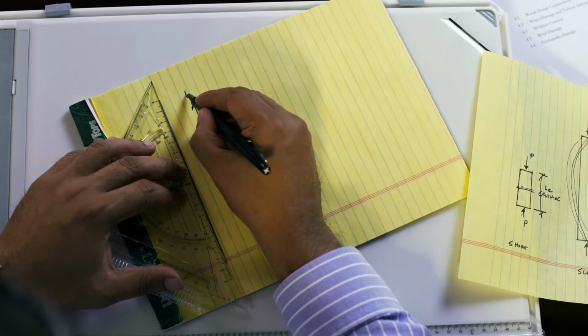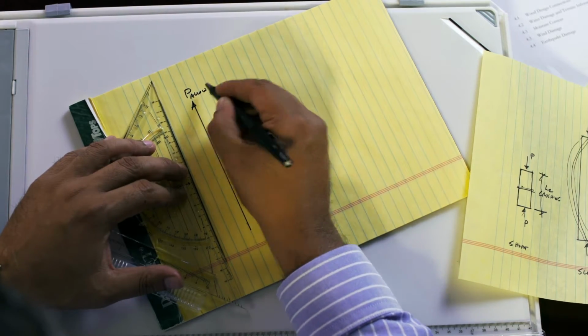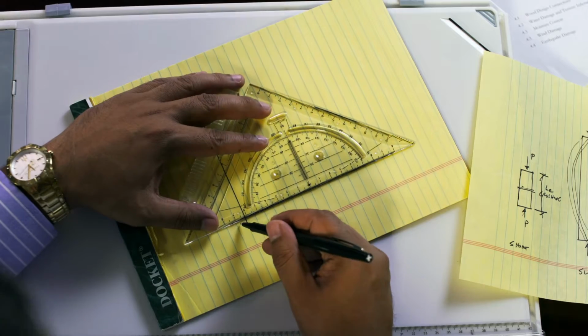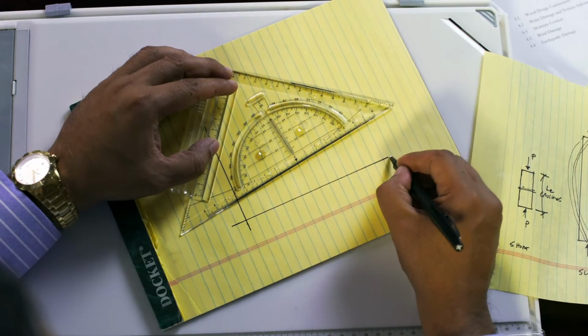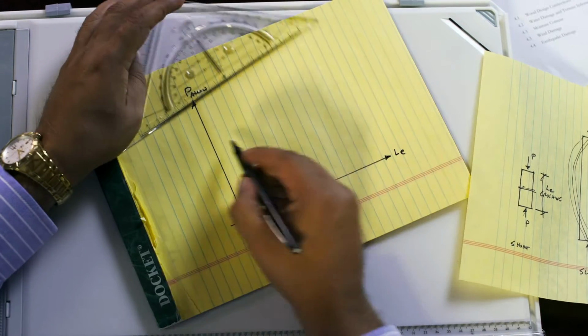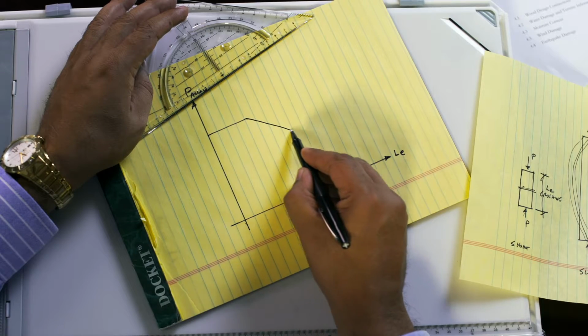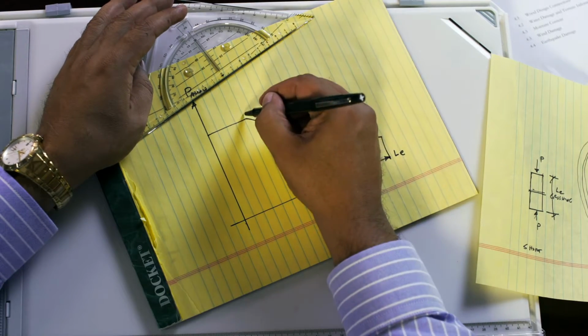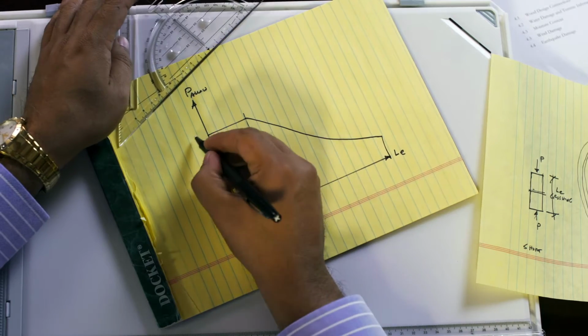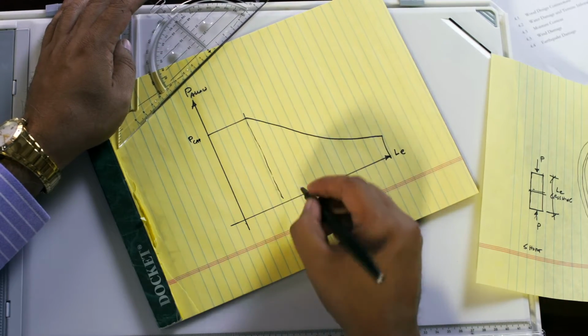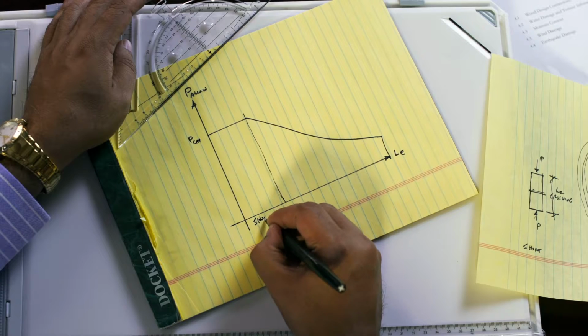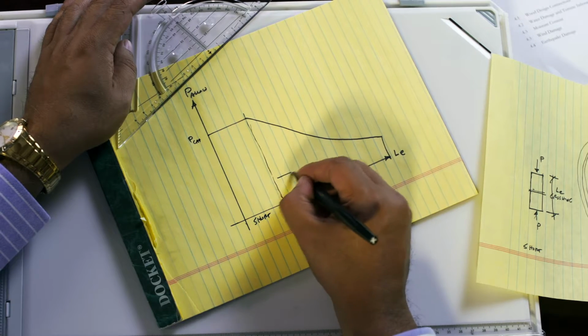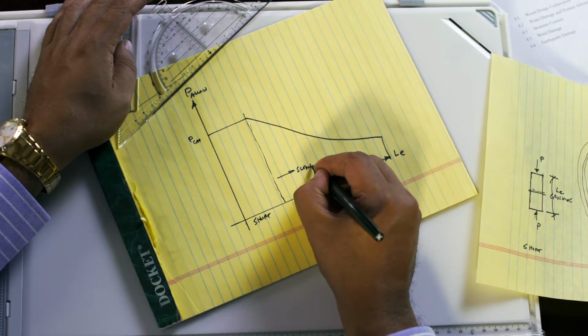You have the allowable compression load, you have the effective length, and the curve looks something like this. And over here, you get the maximum capacity when you're a short column, and when you pass this, you become a slender column.